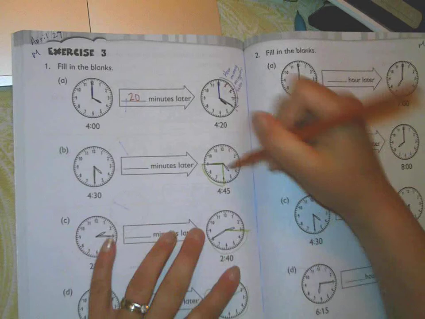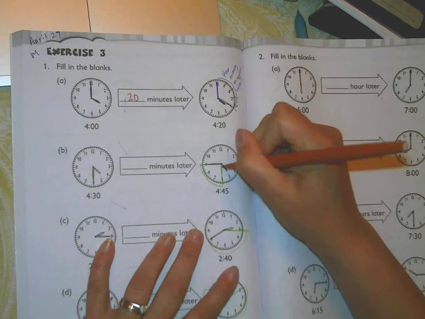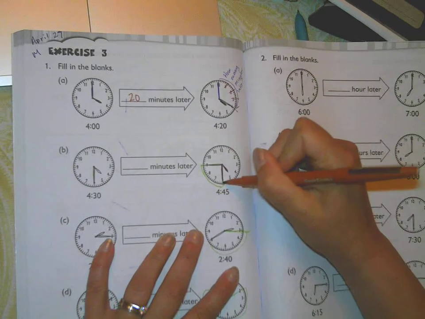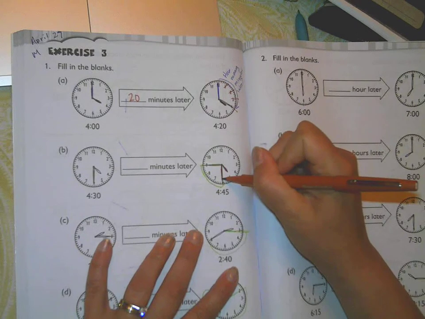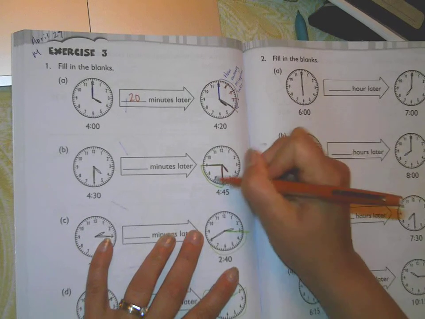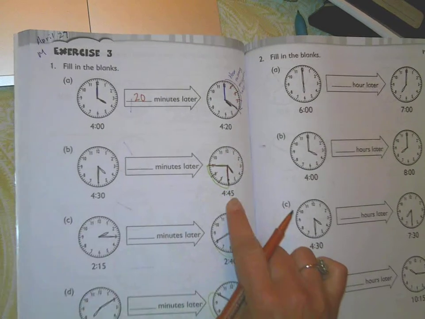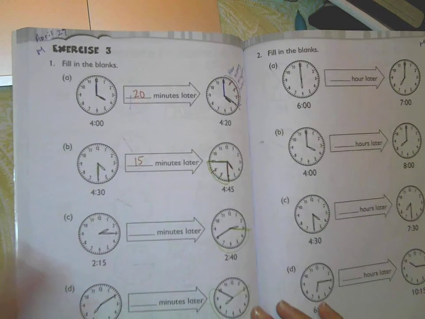So you're starting here at 4:30. So here's the starting. Okay? 4:30. I like to draw that on my clock. And this is where you're ending. So you're counting the minutes from here to here. So you start here. You don't start here and say 5. You start the next number. 5, 10, 15. How many minutes did I say? I said 15 minutes later. Okay?